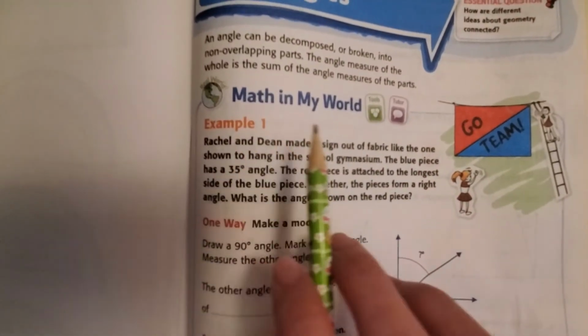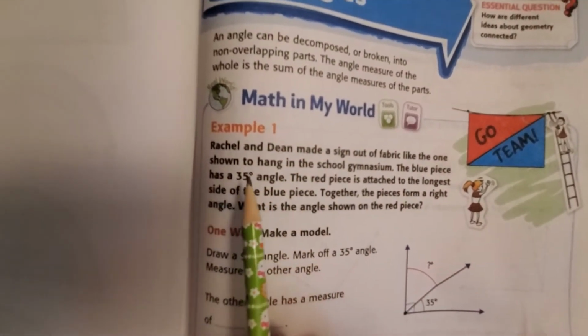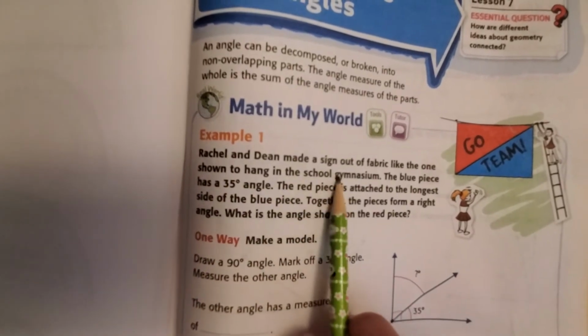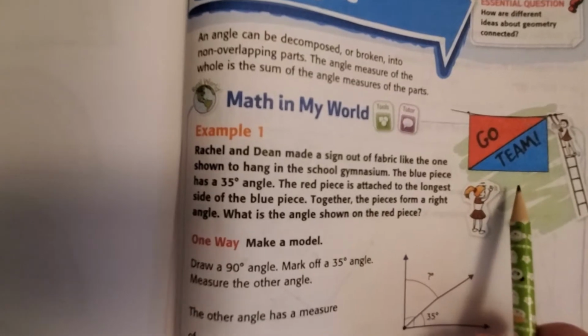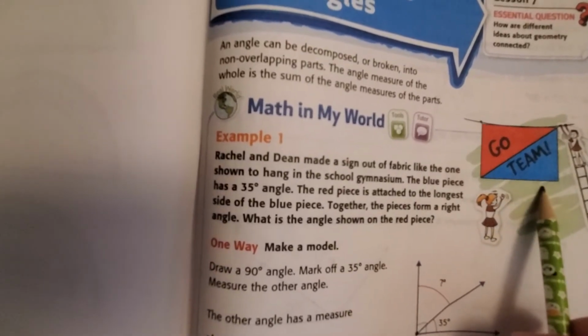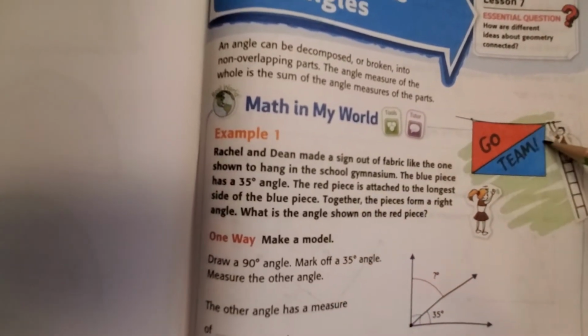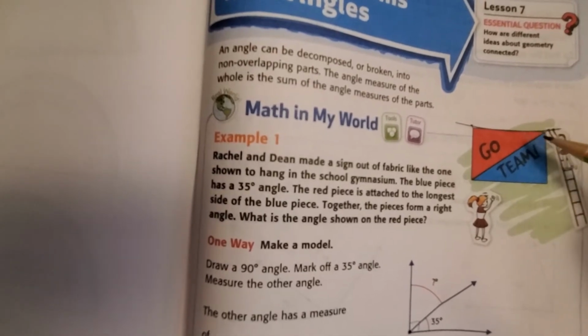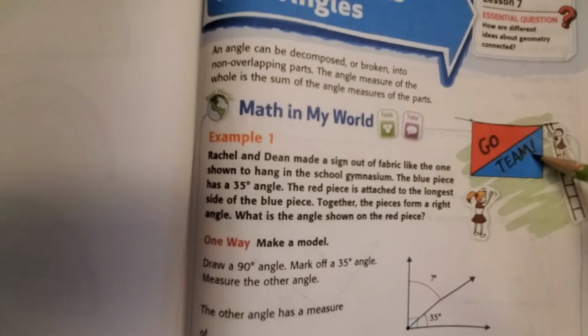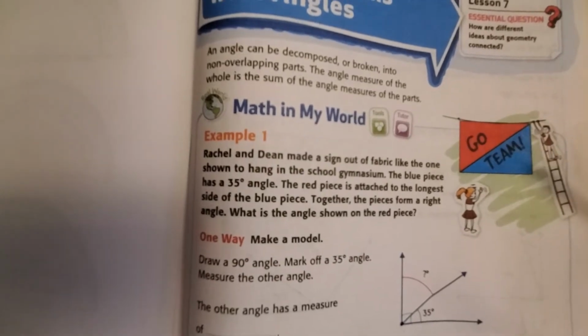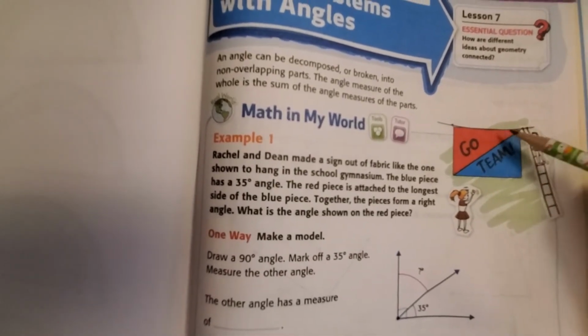All right, so Math in My World example 1. Rachel and Dean made a sign out of fabric like the one shown to hang in the school gymnasium. The blue piece has a 35-degree angle. The red piece is attached to the longest side of the blue piece. Together, they form a right angle. What is the angle shown on the red piece?